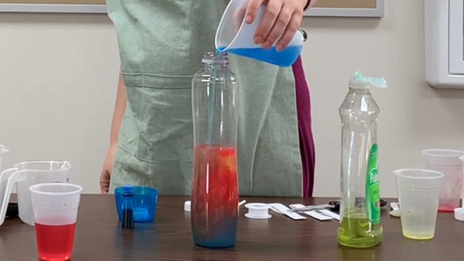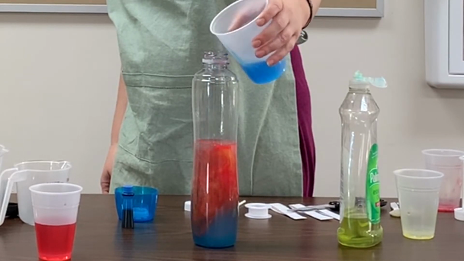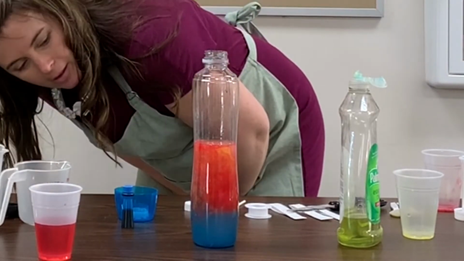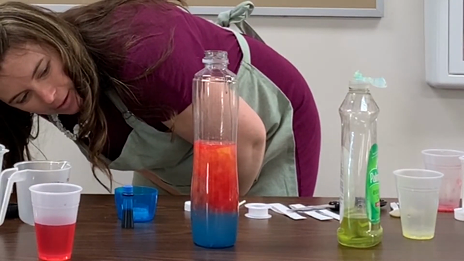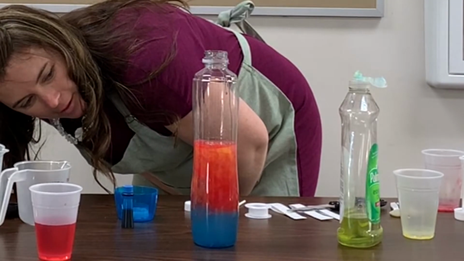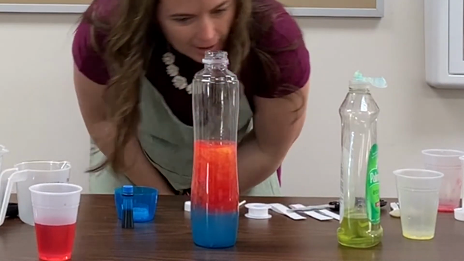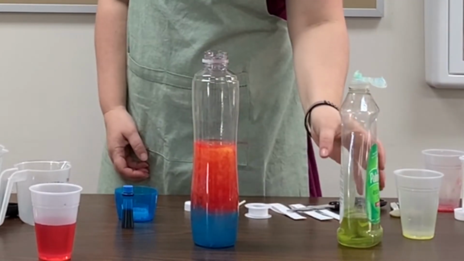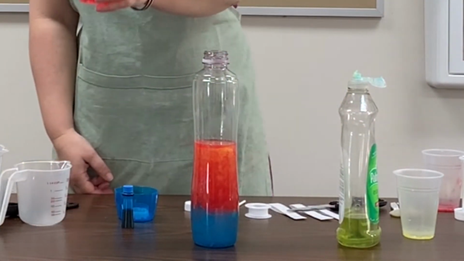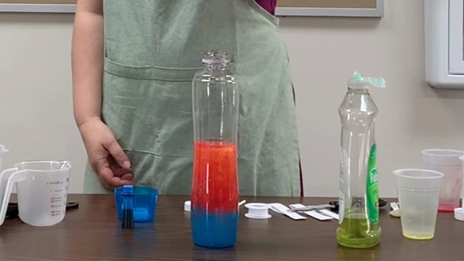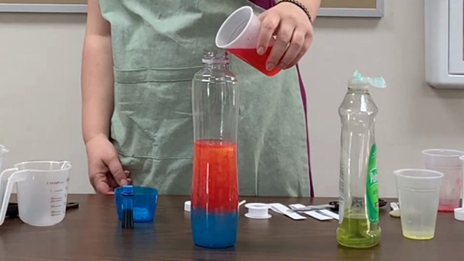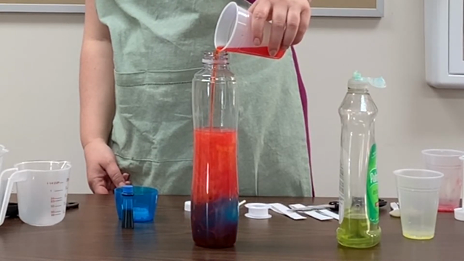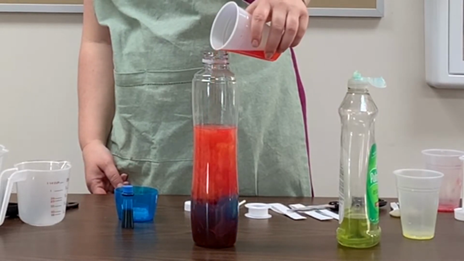Oh, there's the alcohol. Can you see it when I pour it in there? What? This is water. Water went all the way to the bottom. It's pushing everything up. Interesting. Wonder what happens. Oh yeah, this is vinegar. Vinegar is going in. Ooh, it's turning it purple at the bottom.